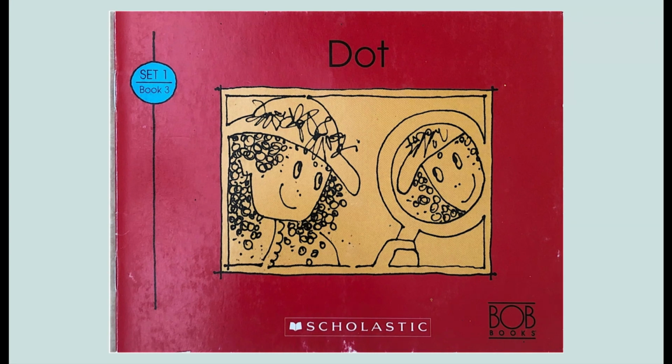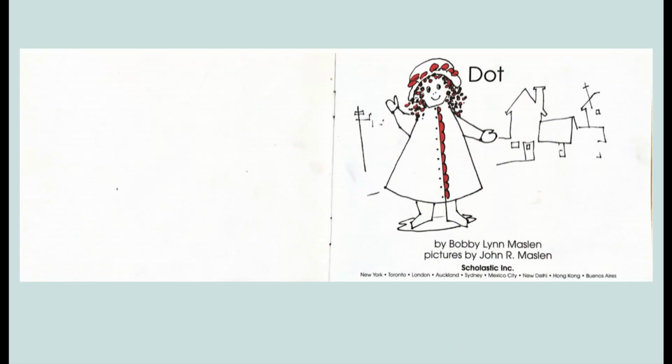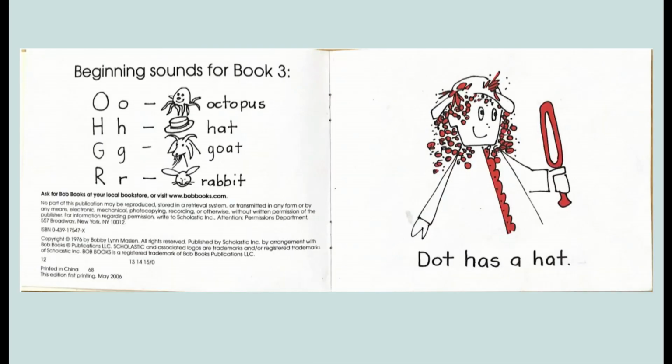Today we're going to read a new story called Dot. This is the title page, Dot. Ready? Dot has a hat. And if you look at the picture, she's admiring herself in the mirror, isn't she, in her new hat? So let's read it one more time. Dot has a hat.